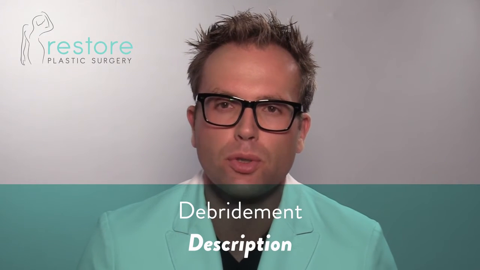Debridement refers to a surgical procedure where non-viable and necrotic tissue is removed. We call that, in other words, the non-viable necrotic tissue is debrided away. It is removed from the body.